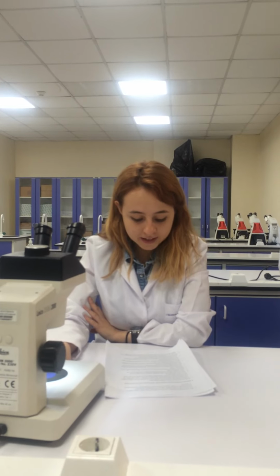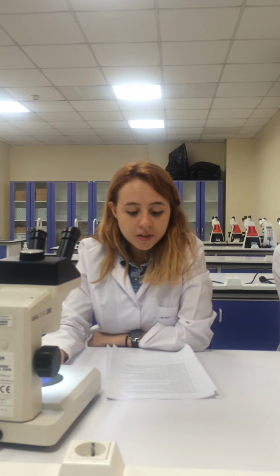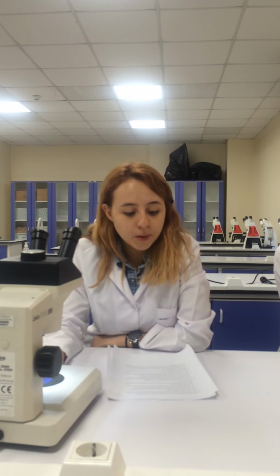The second step is alizarin red S staining for differentiated osteocytes. At day 14, osteocyte induction medium is removed from 6-well plates with differentiated osteocytes, and the plates are washed twice with phosphate buffered saline. Osteocytes are fixed in 10% formalin solution for at least 10 minutes.